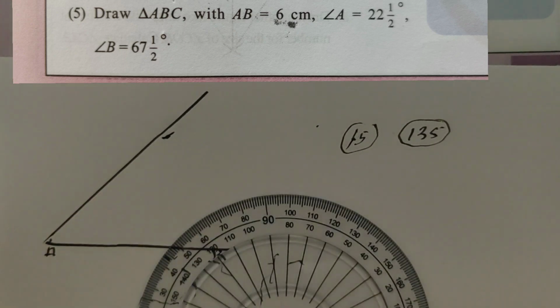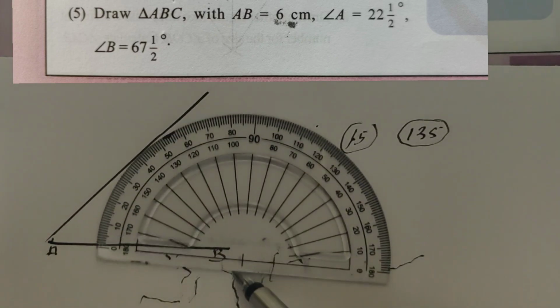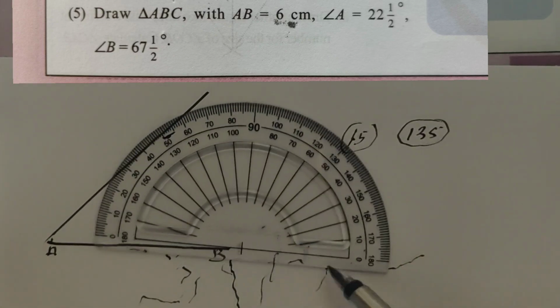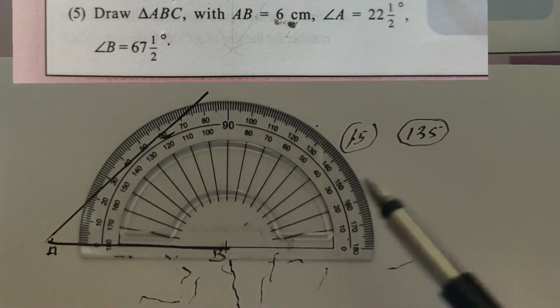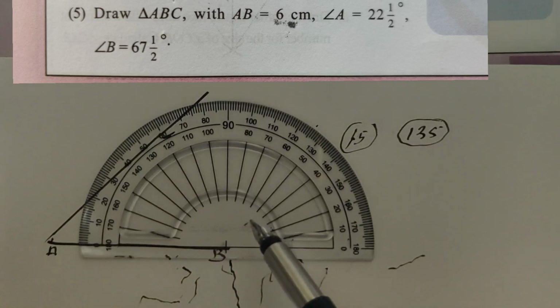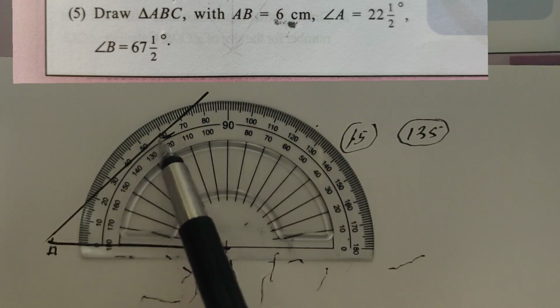And now here the next angle is what? 135 degrees. We want to measure 135 degrees. We want to coincide the center of the protractor with B, and from the line 0, we want to measure: 10, 20, 30, and so on, going up.